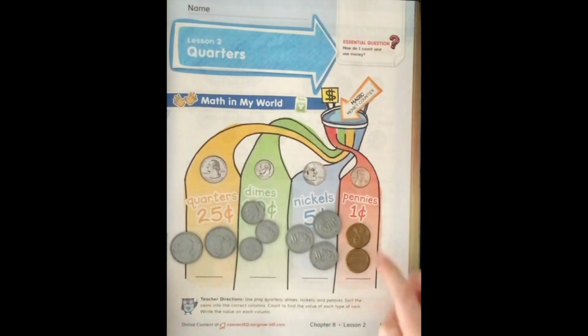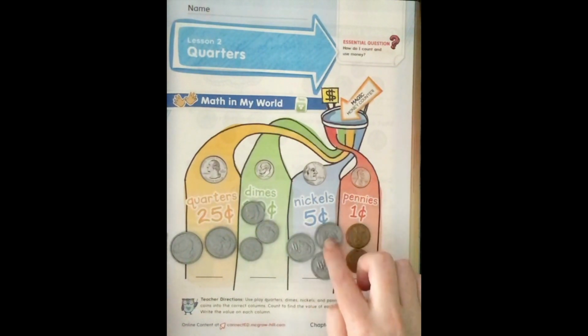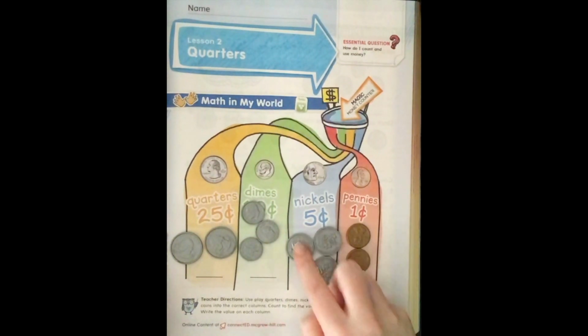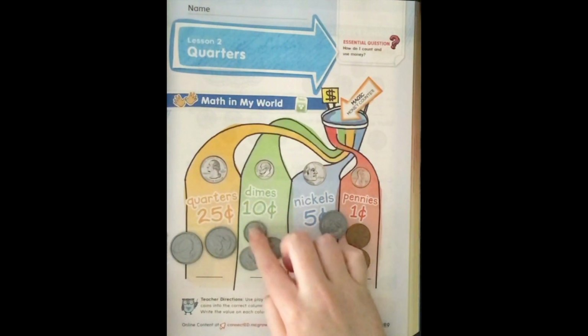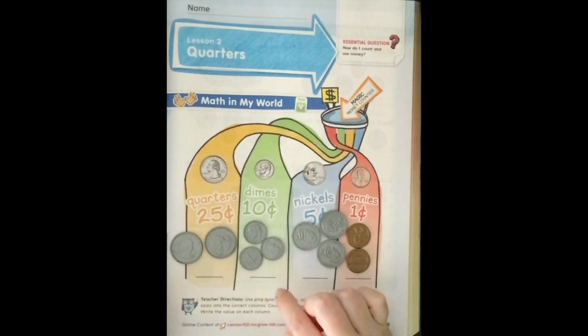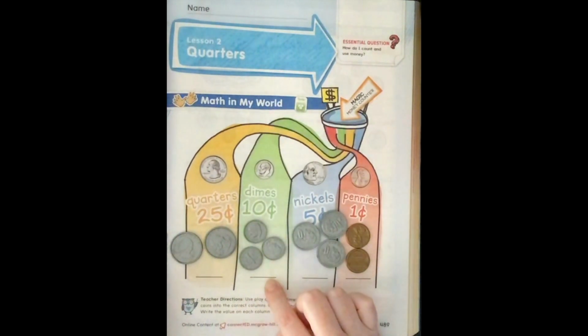I have 2 pennies, so here I would write 2 cents. I have nickels, and each nickel is 5 cents. So I will skip count by 5 3 times to find out how much I have. 5, 10, 15. I have 15 cents, so I will write it here on the line. Dimes are 10 cents each. I have 3 dimes, so I need to skip count by 10 3 times. 10, 20, 30. The value of my dimes is 30 cents.